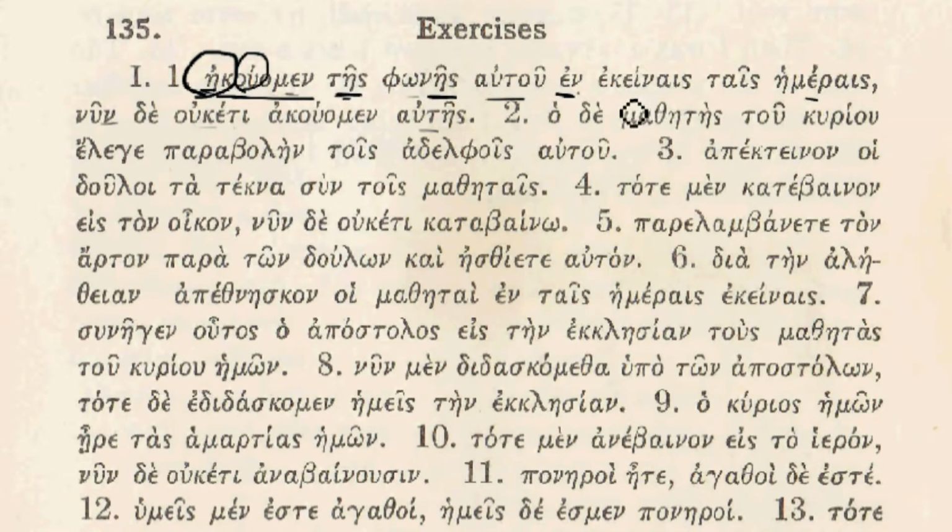En takes the dative, so we have the dative here. In akenais, those, tais hemerais, days, we were hearing his voice in those days, comma, nun da, but now. This word means now, and of course the postpositive da is a conjunction, means but. But now, uketi, no longer.